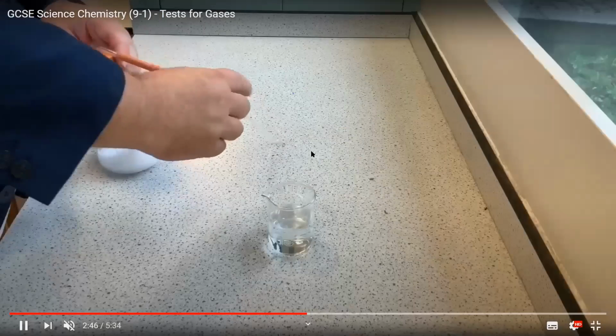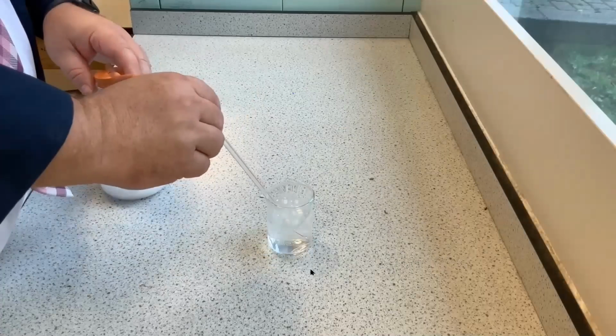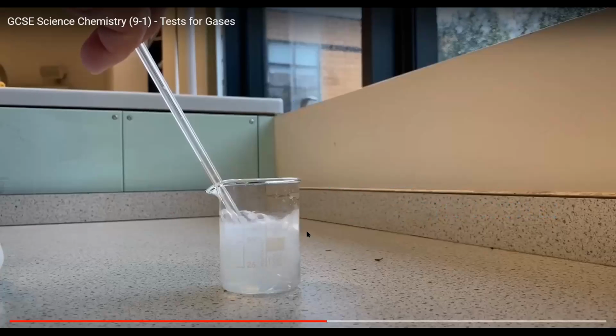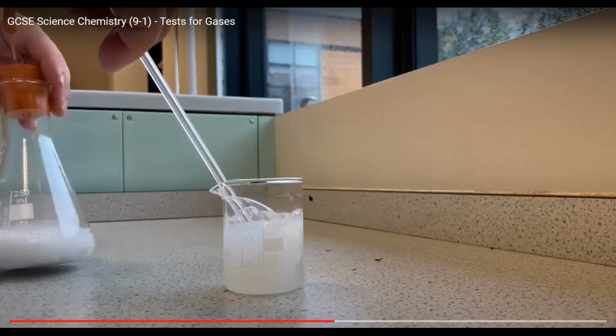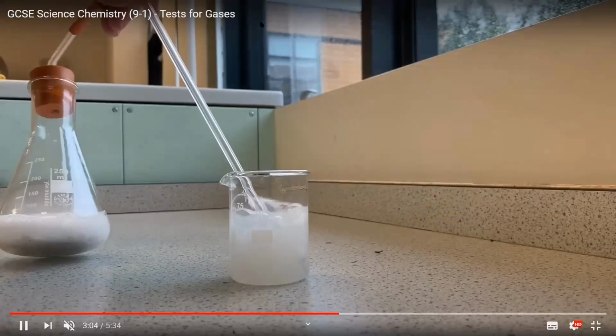And this carbon dioxide is passed through lime water. So when passing carbon dioxide through lime water, what do we observe? We observe that the lime water will turn milky or chalky because of the formation of calcium carbonate. You can see the lime water will turn white here.